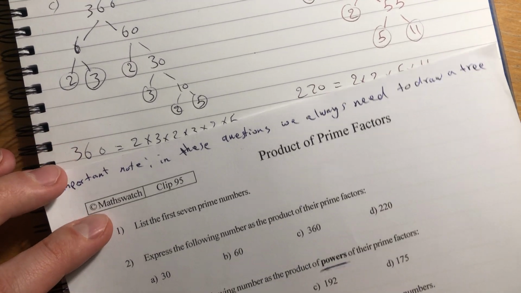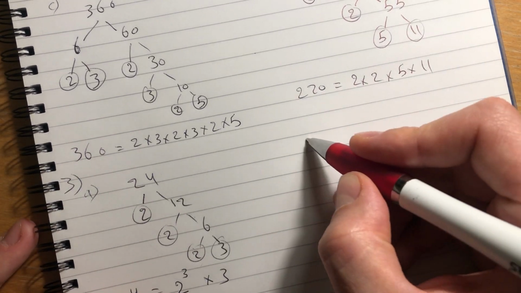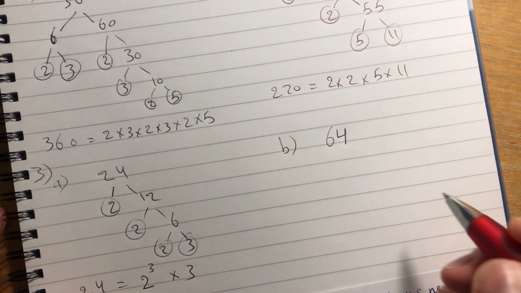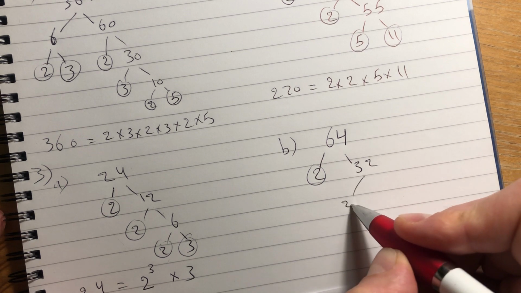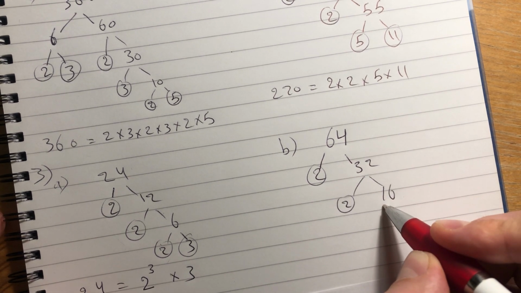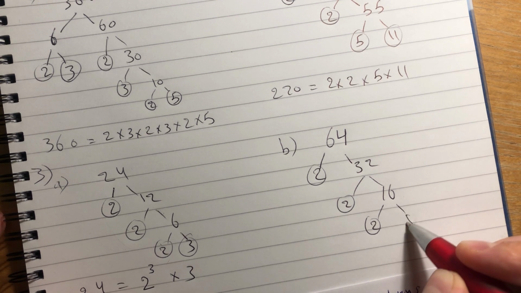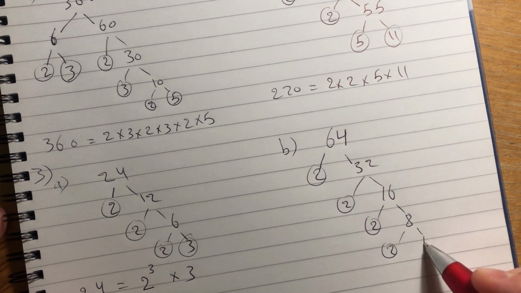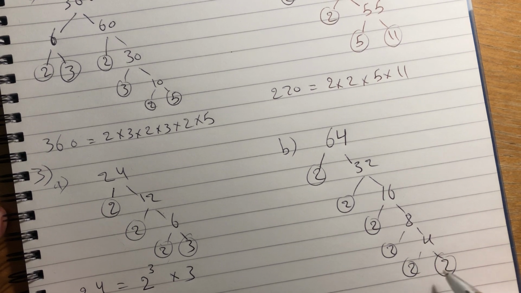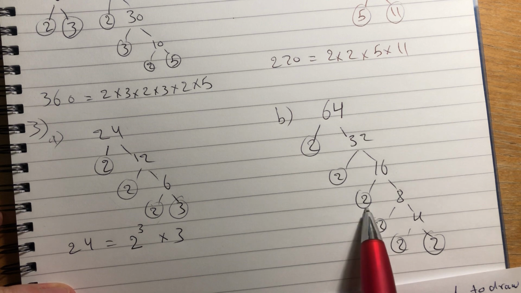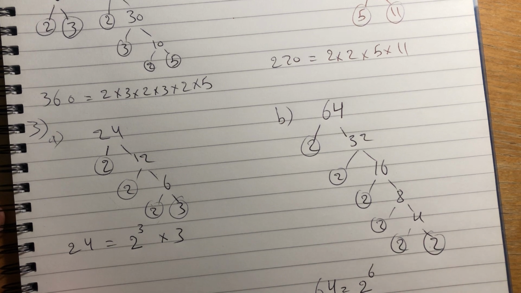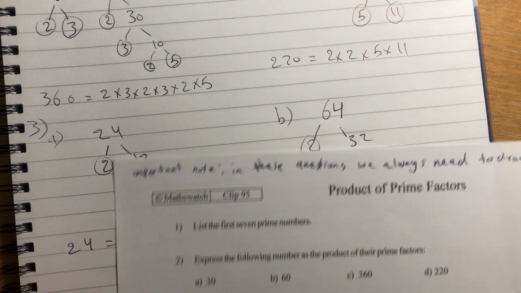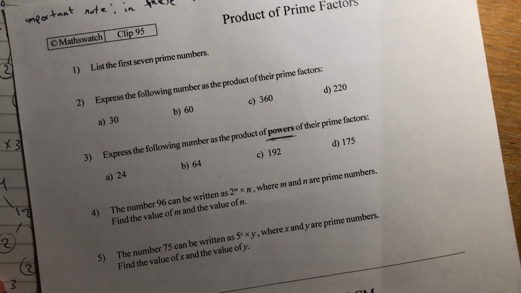Next is 64. We do the same way, we divide by 2, we get 32, we divide by 2 again, we get 16, we divide by 2 again, we get 8, we divide by 2, we get 4, we divide by 2, we get 2, which means we have 1, 2, 3, 4, 5, 6. So 64 equals 2 to the power 6, and that is a product of powers of prime numbers. We can do the next two as well.